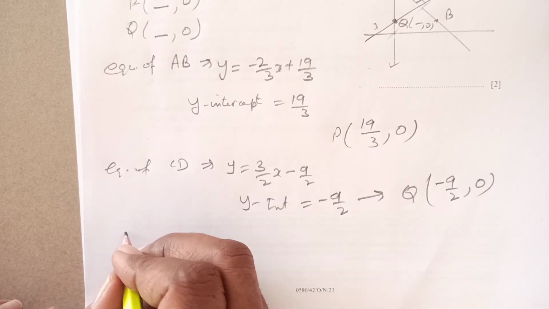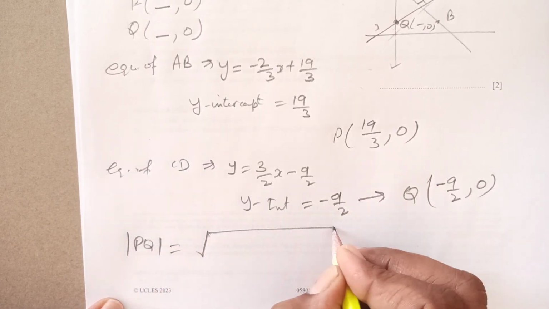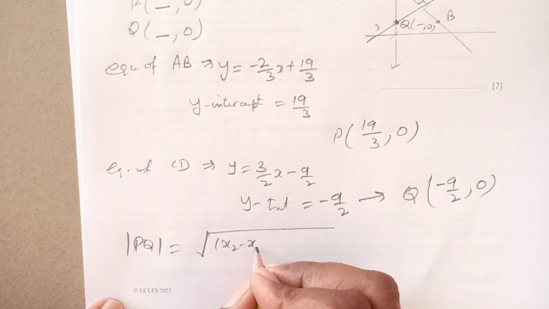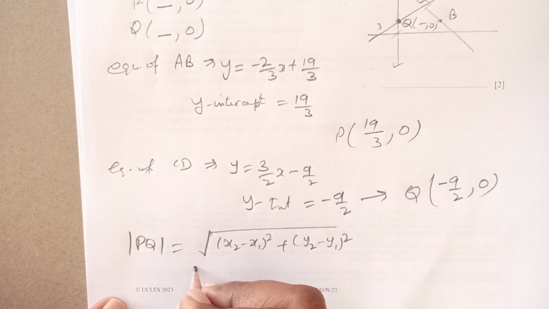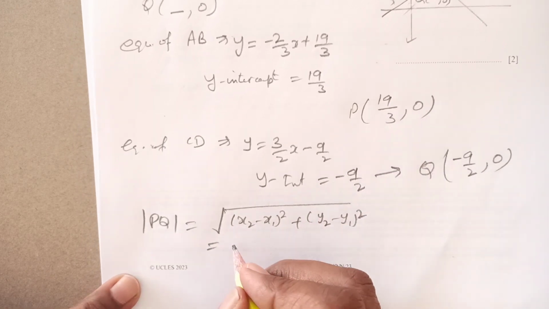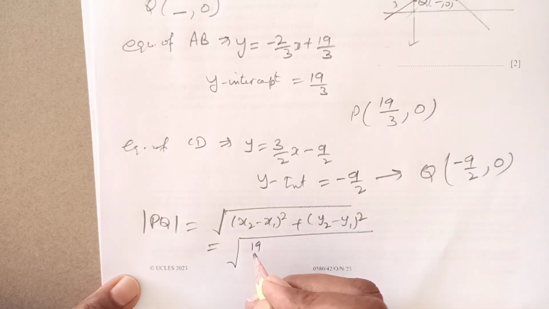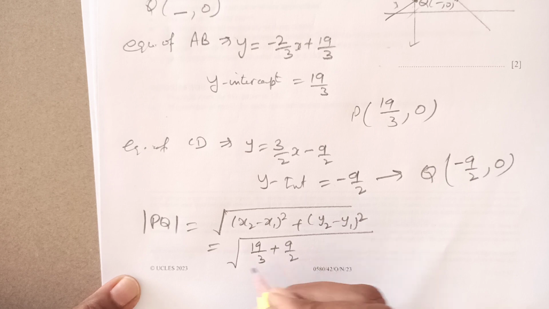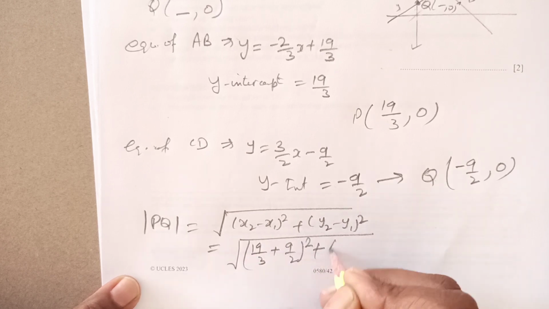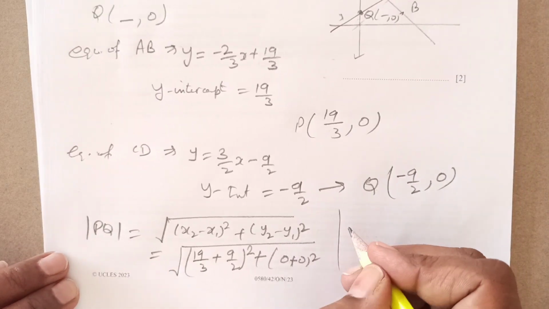Now we can find the distance PQ by the distance formula, which is the square root of (x2 minus x1) squared plus (y2 minus y1) squared. This is the formula. The y2 minus y1 is going to be 19 over 3 minus negative 9 over 2, so this will become positive 9 over 2, squared, plus x is 0 minus 0 squared, that will remain 0.